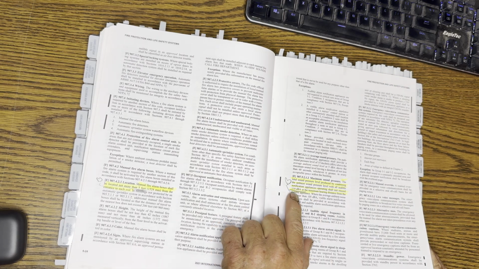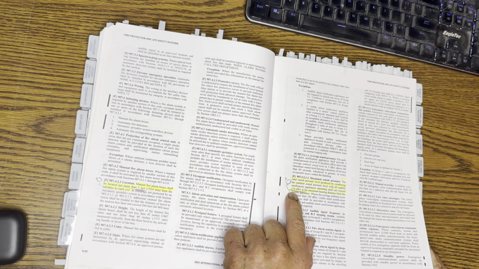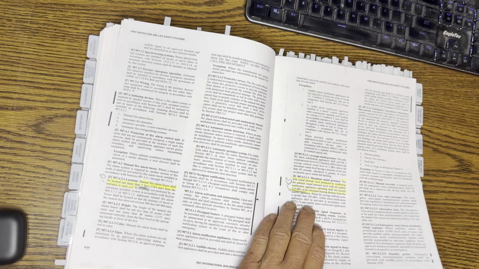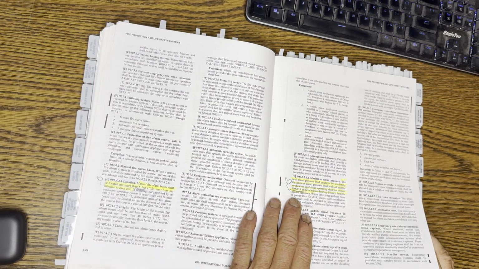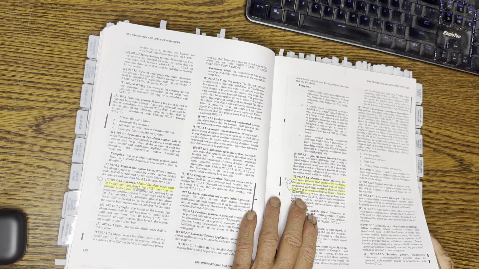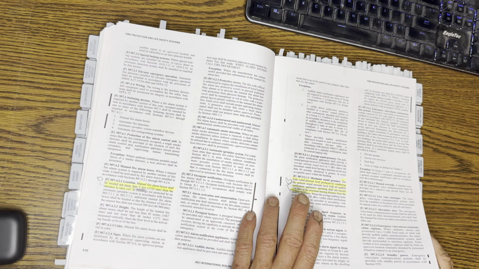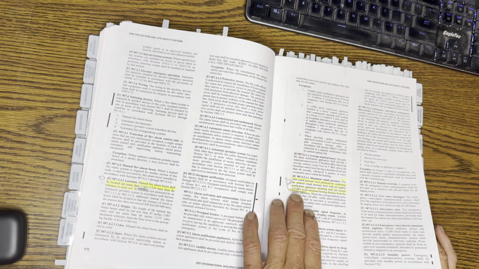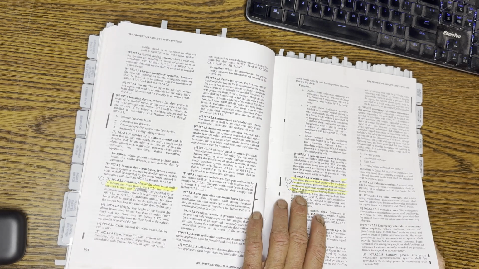This comes up a lot. 110 dBA is the maximum that you can have for the pressure, for the sound. That will probably get asked. A fire plans examiner certainly asks that.